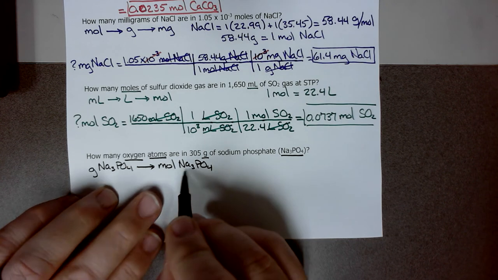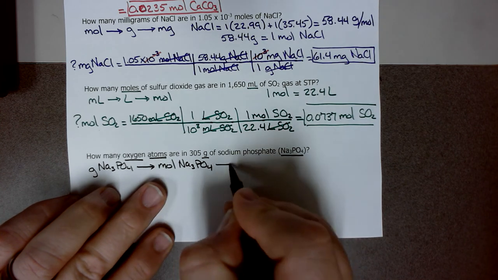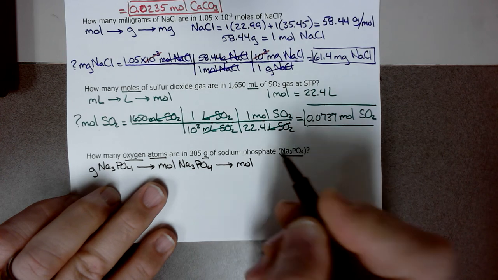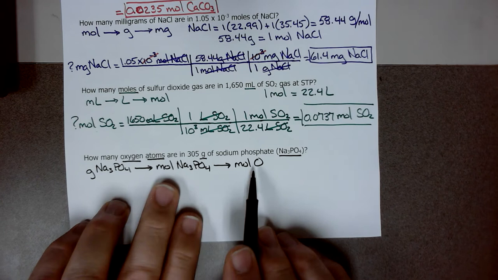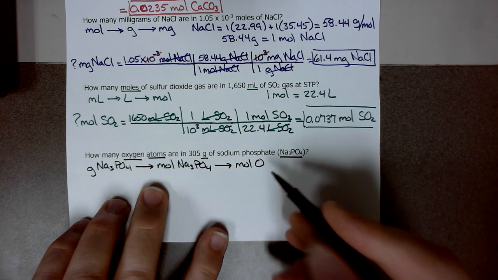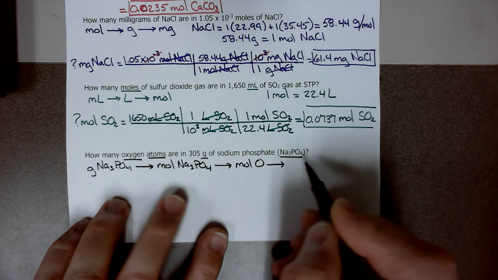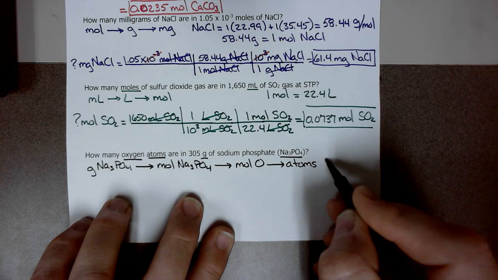Now I'm in the moles of this substance, and once I'm in the moles of a substance, I can convert to another substance. So now I can go to moles of oxygen, because it's a mole-mole ratio, and for every 1 mole of this I have 4 moles of oxygen. And then I can go from moles of oxygen to atoms of oxygen using Avogadro's number.